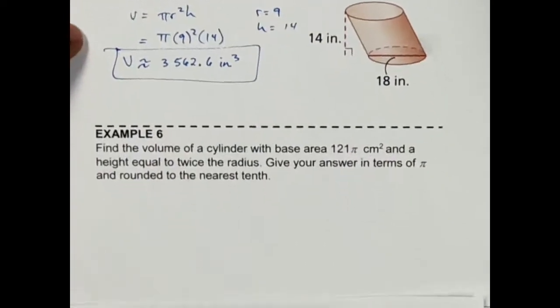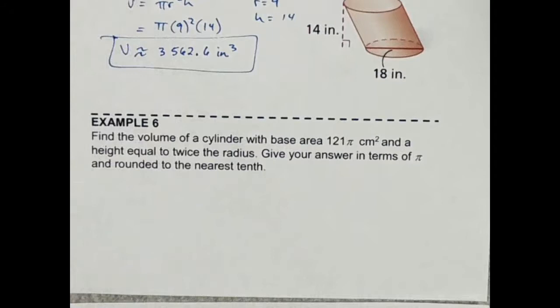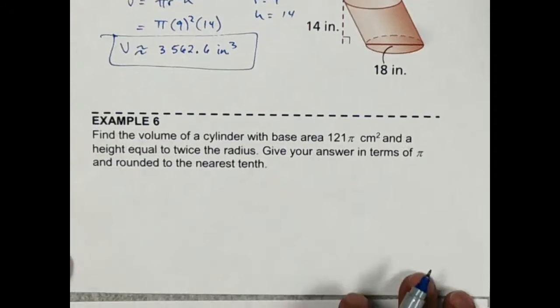All right, and let's see, number 6. I'm going to leave that one up for you to solve.